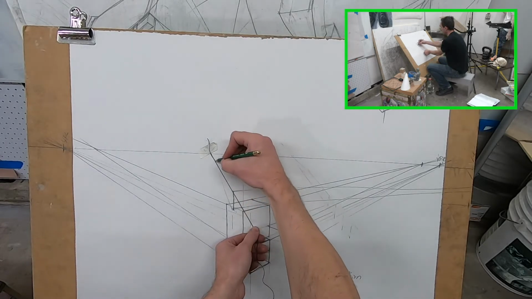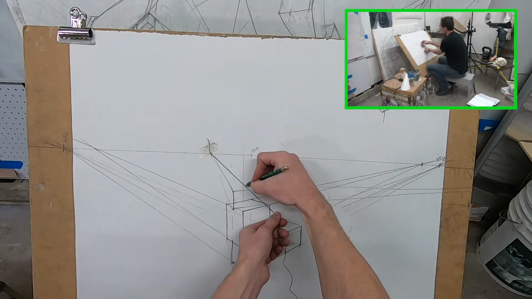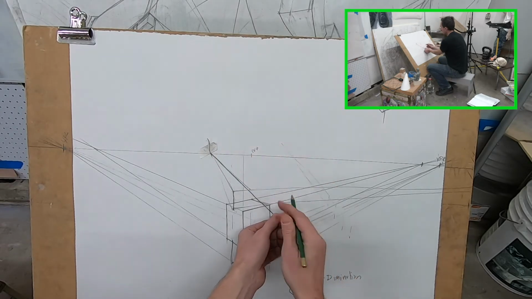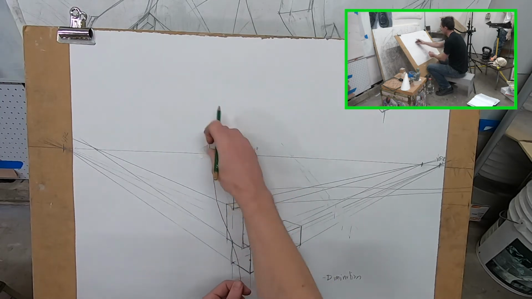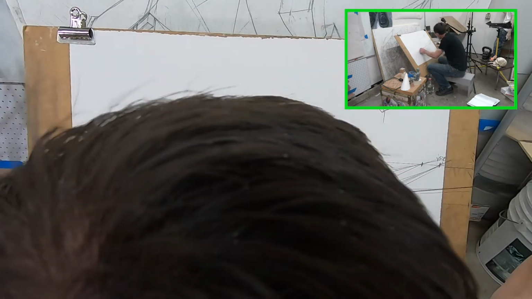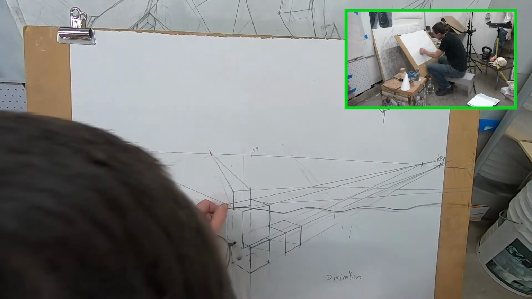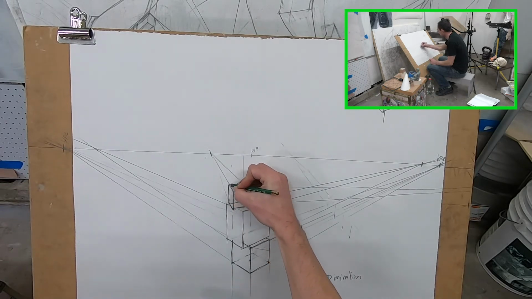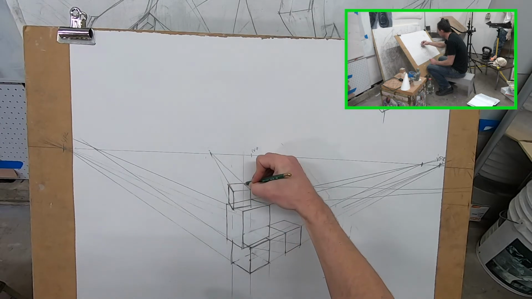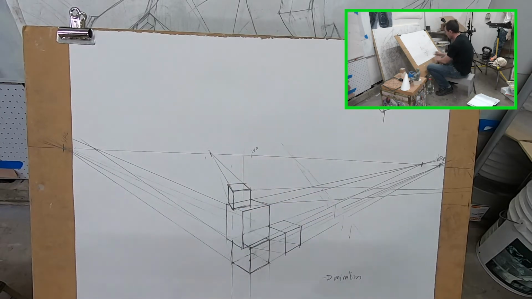Then I can use that string to very quickly map out my other converging angles. This one, I would need to put it on the ground, stick that on the vanishing point, and then I could do the same thing. All right.